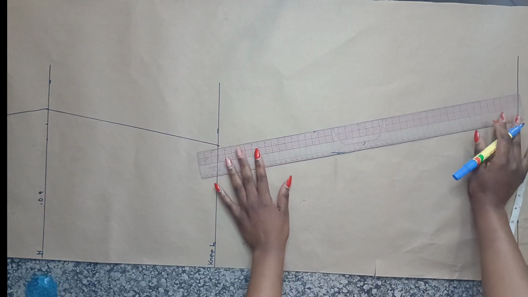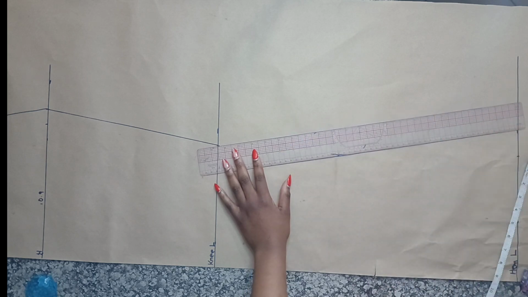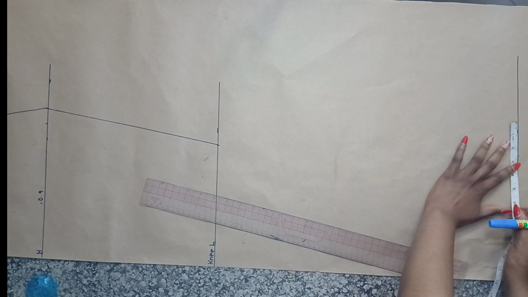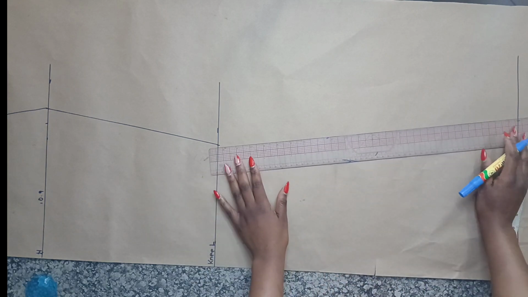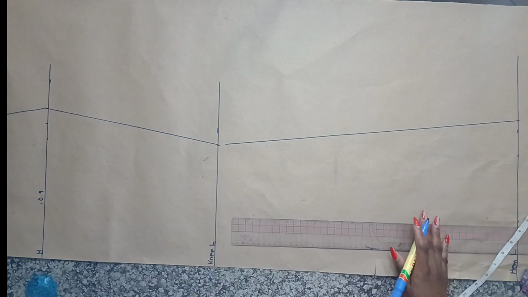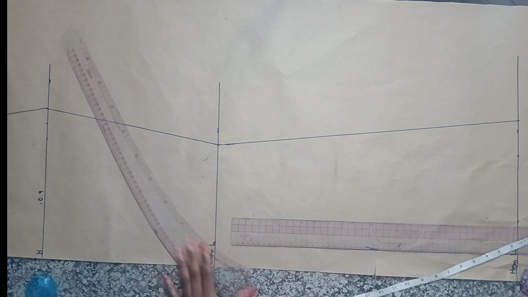You can connect it if you want a straight silhouette, but if you want a mermaid silhouette, you can add 2.5 inches to that 9 inches. So if you want it more full, like more mermaidy, you can add 3 to 5 inches if you want that fullness of your mermaid.